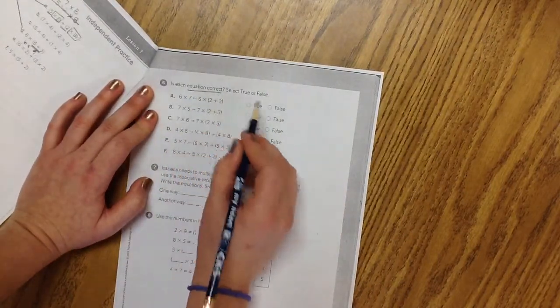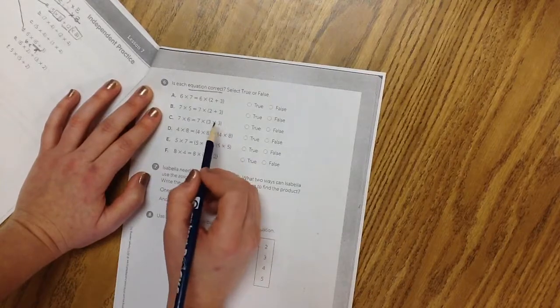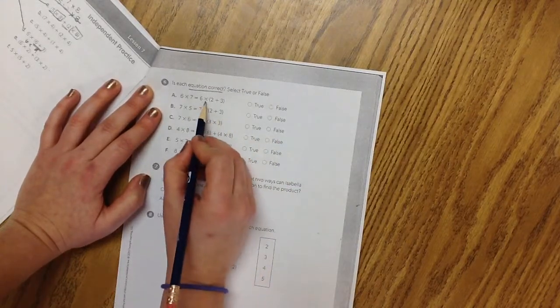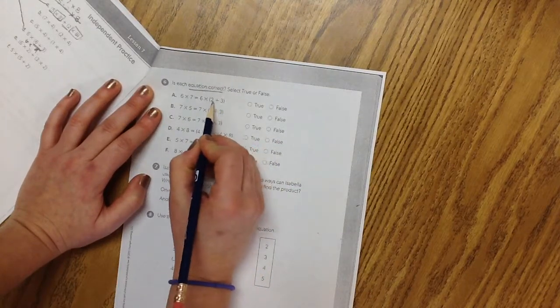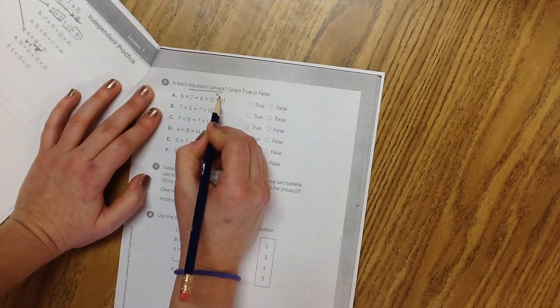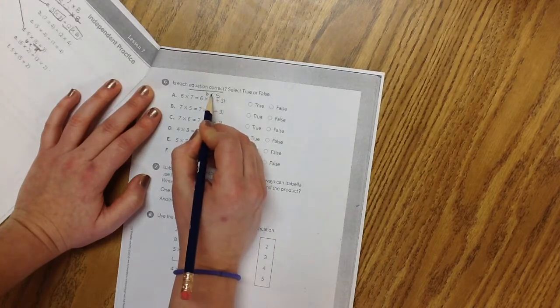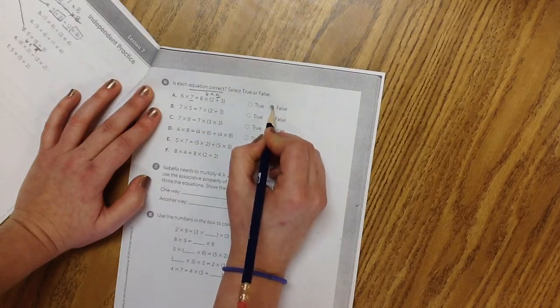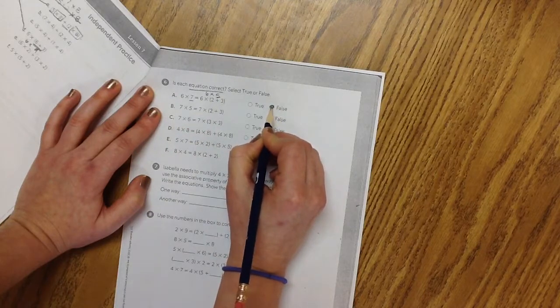Alright. Over here, which equation is true or correct? Select true or false. So it might be a good idea to solve this. 6 times 2 plus 3. Well, 2 plus 3 equals 5. So this is like 6 times 5. Is 6 times 5 the same as 6 times 7? No, because the 7 and the 5 are different numbers. So that is not going to be true. So we're going to make it false.